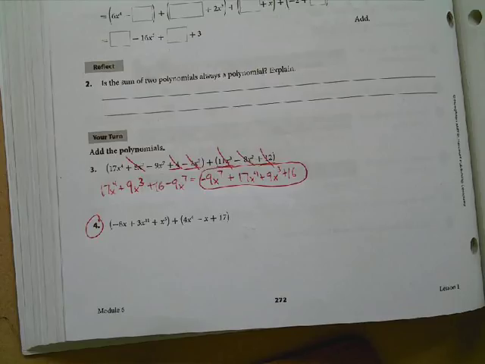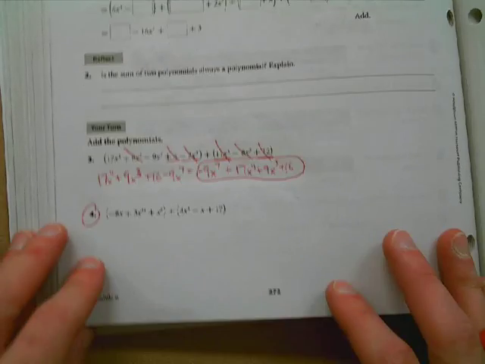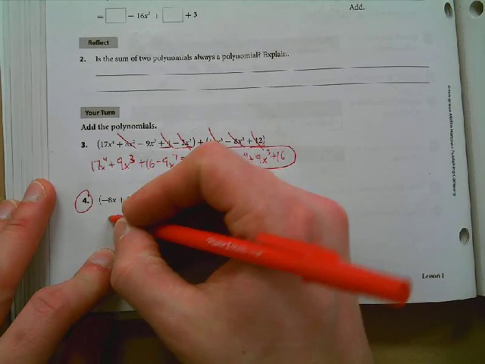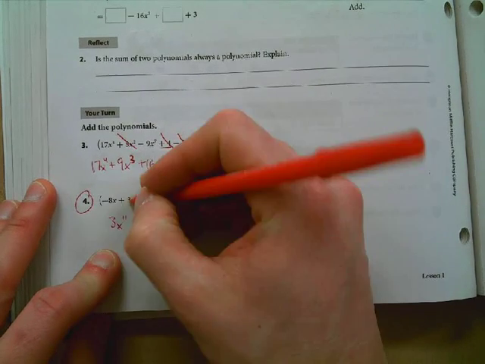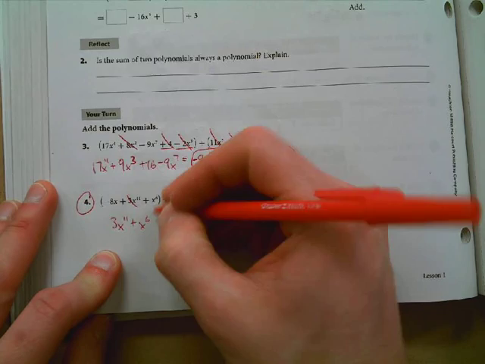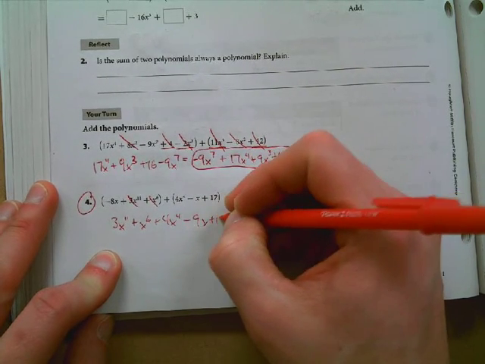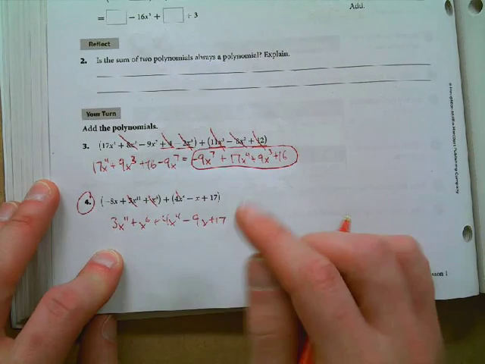So Greg, what did you end up getting here? Did you get to finish number 4? Yeah. Okay, so what'd you get for your answers here? I got 3x to the 11th power plus x to the 6th power plus 4x to the 4th power minus 9x plus 7. Okay, wonderful. So the only like terms that we had to combine were the negative 8x and the negative 1x. And that makes the negative 9x there, very good.